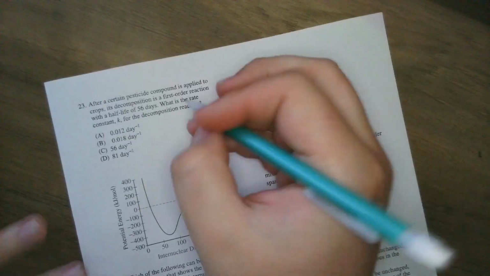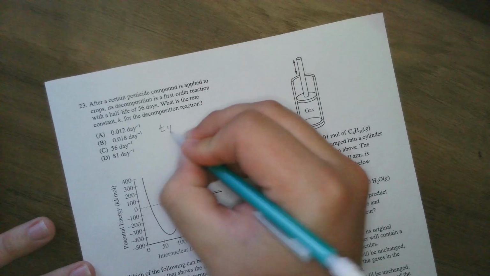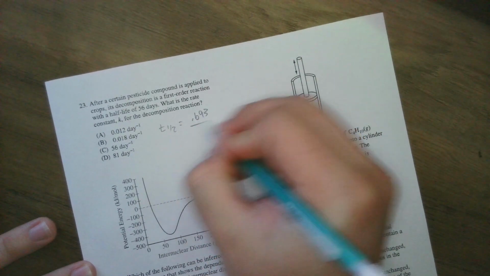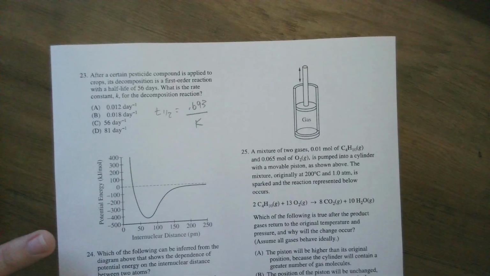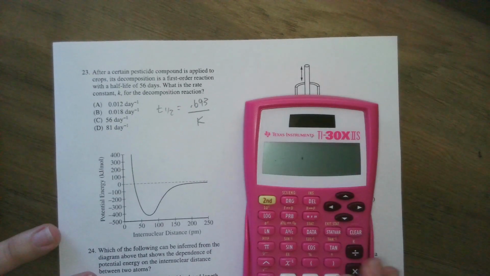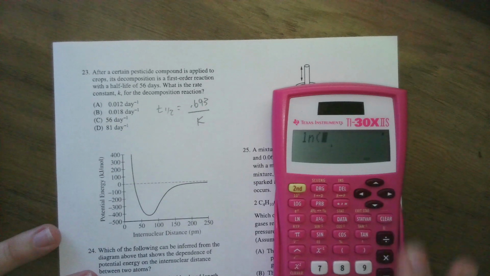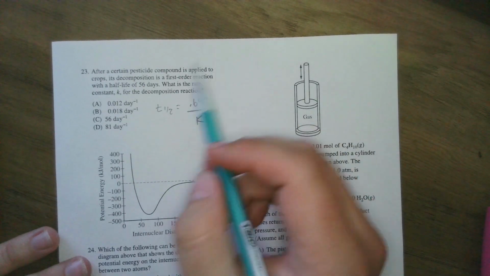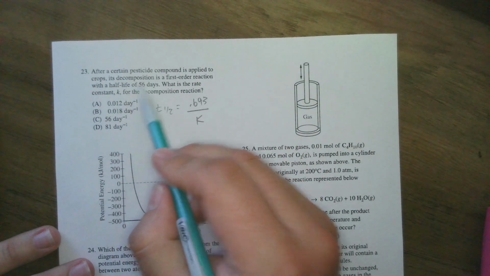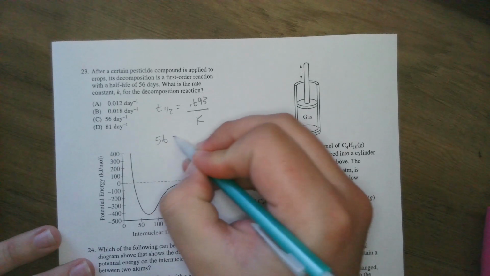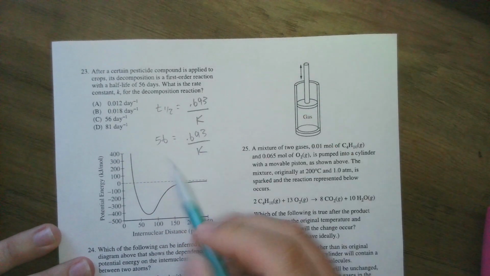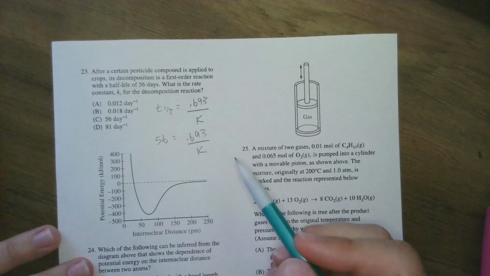All right, so I'm going to write down that formula. Time of a half-life is 0.693 over K. Where that 0.693 comes from is more like calculus magic, but it is the ln of 2. That is the number on top, so it's not a completely random number. All right, so I'm going to plug in, has a half-life of 56 days. So I'm going to plug in 56 for my half-life, and now I just got to solve for K.